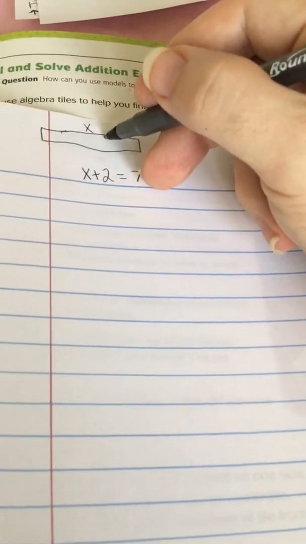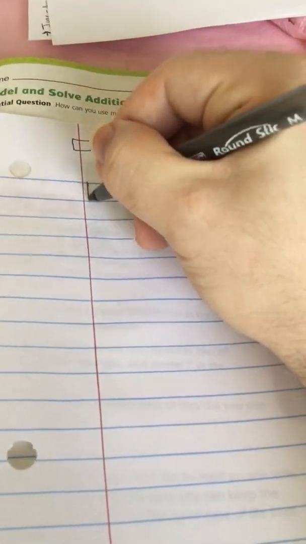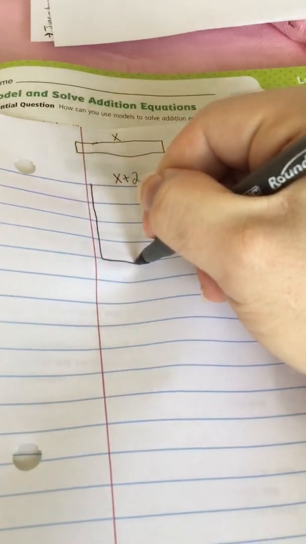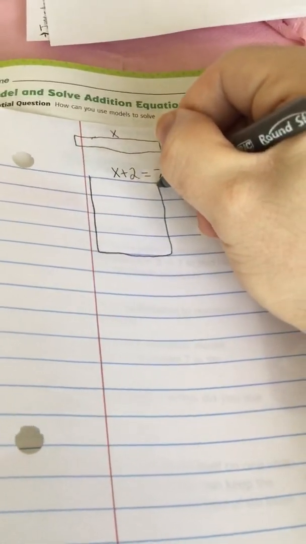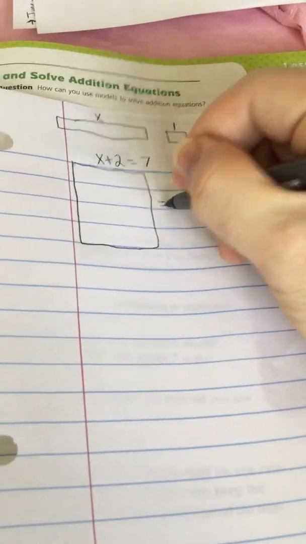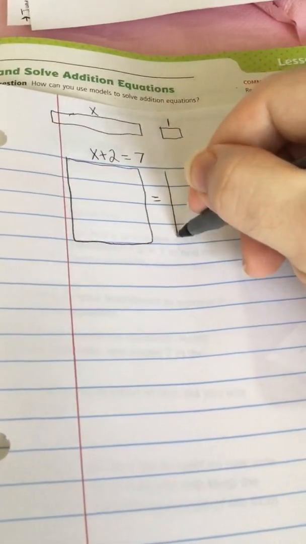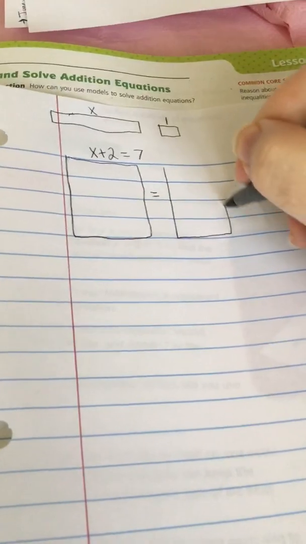Each big tile represents 1x, or 1 of our variable. So we have our left-hand side is equal to our right-hand side. These are going to be our two rectangles.